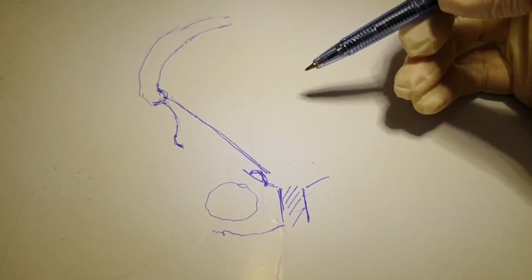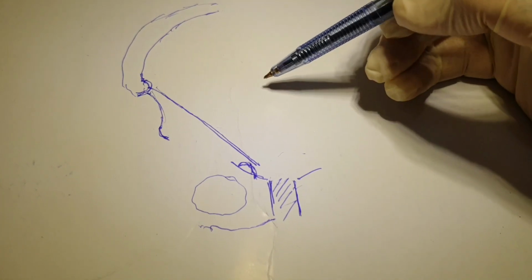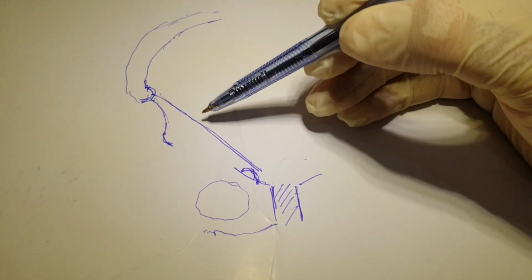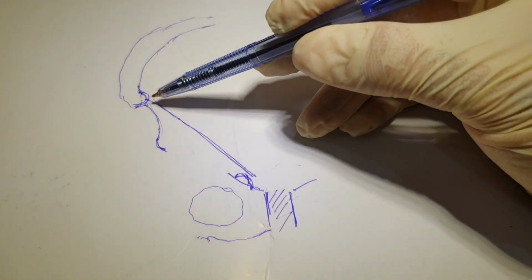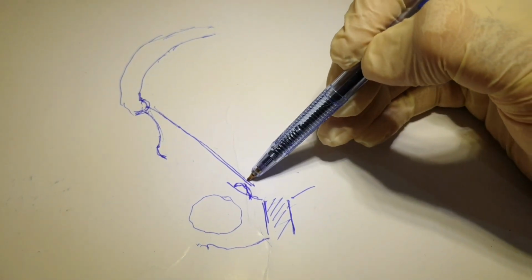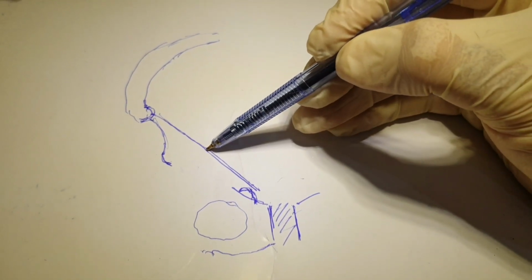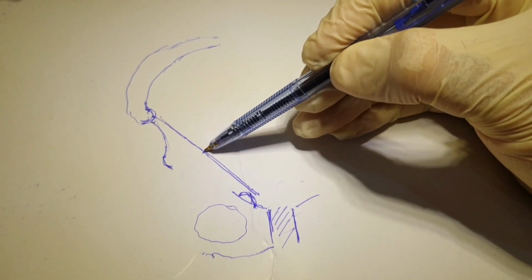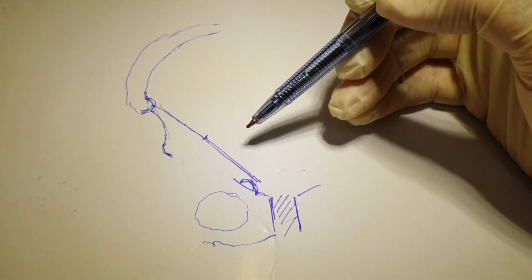Now if we want to see the midpoint of the inguinal ligament, we can simply find a point midway between the anterior superior iliac spine and the pubic tubercle. It will be somewhere over here. So this is the midpoint of the inguinal ligament.